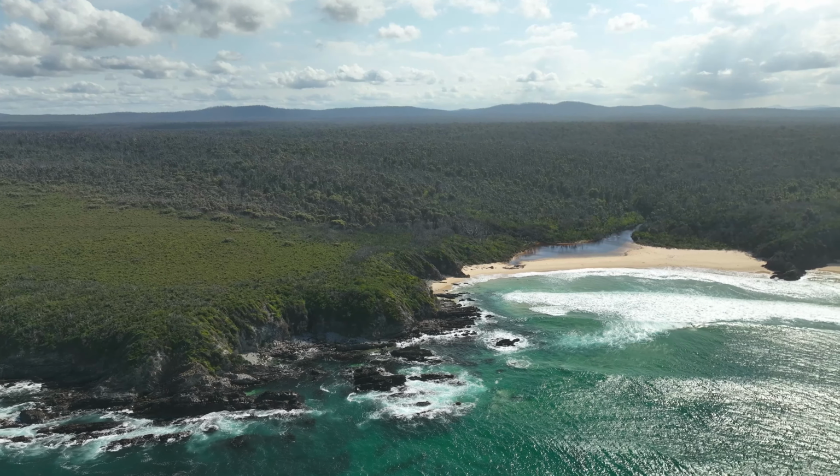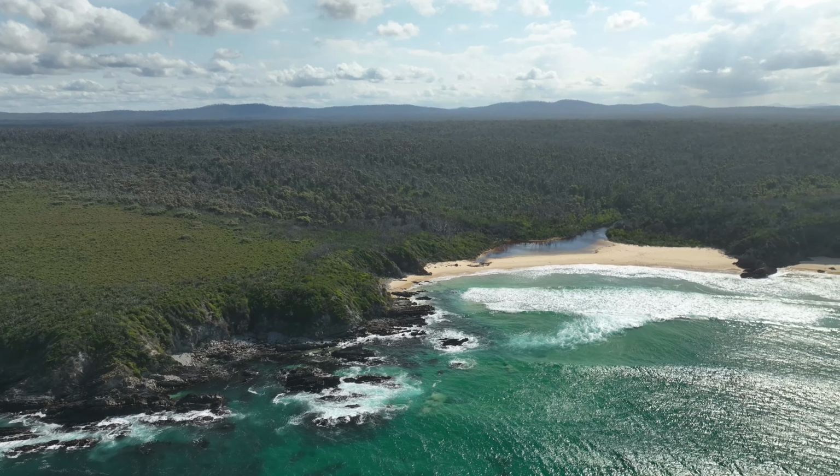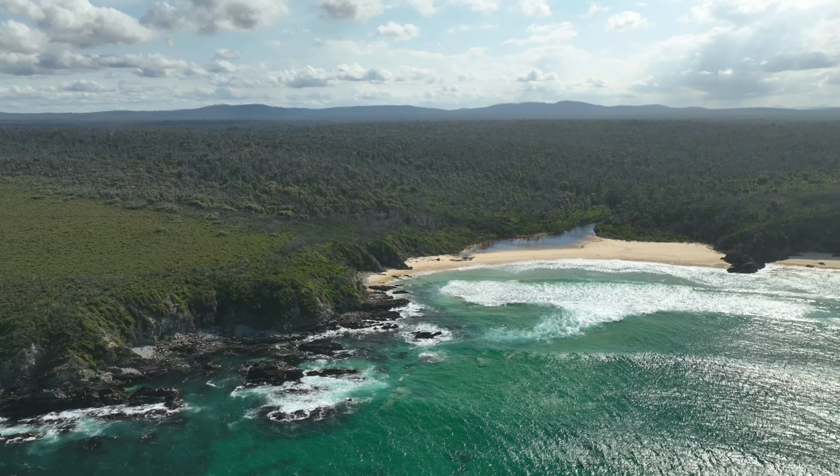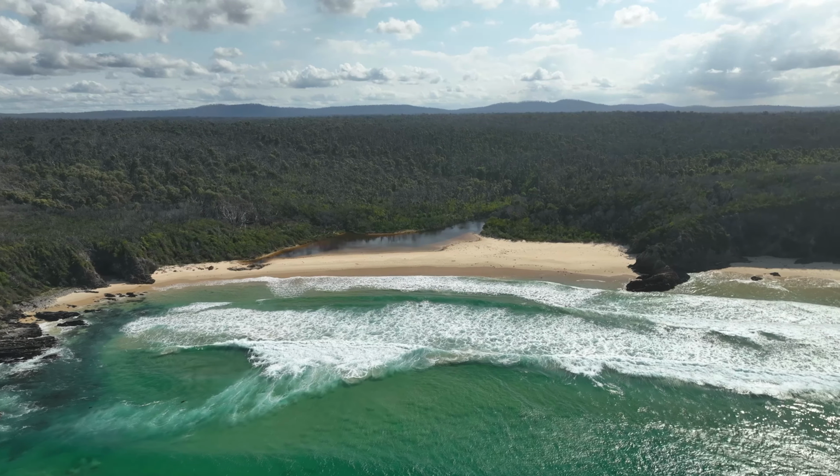Sideways, the drone captures the rhythmic dance of waves rolling onto various small, secluded beaches. We zoom in on the striking rock formations to the north. The horizon is a subtle blend of colors and forms, the low mountains a faint outline against the sky.